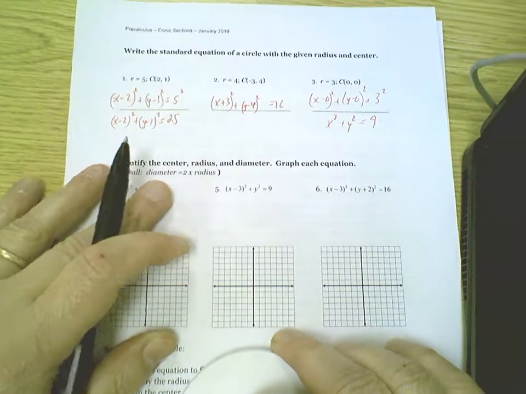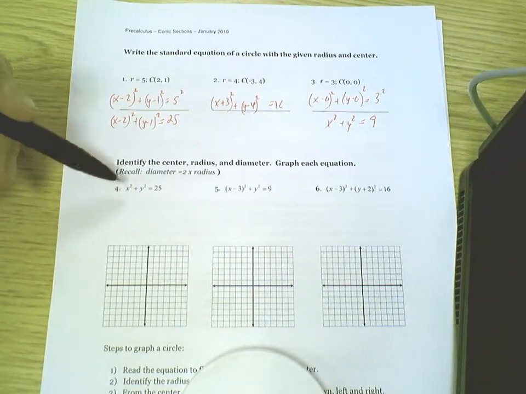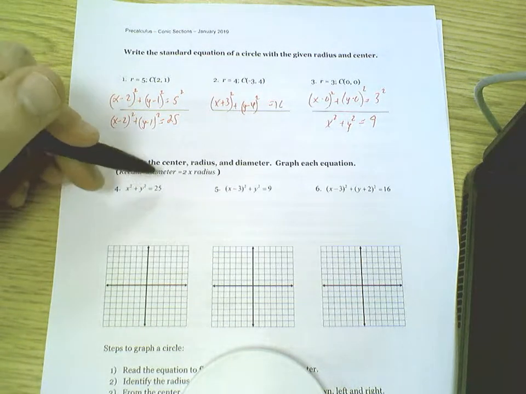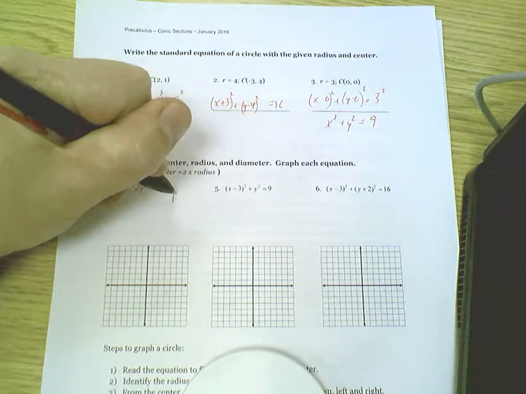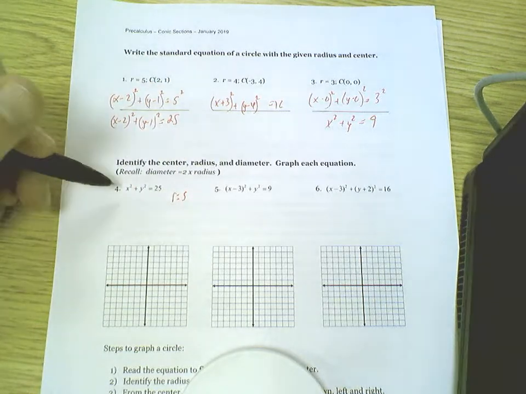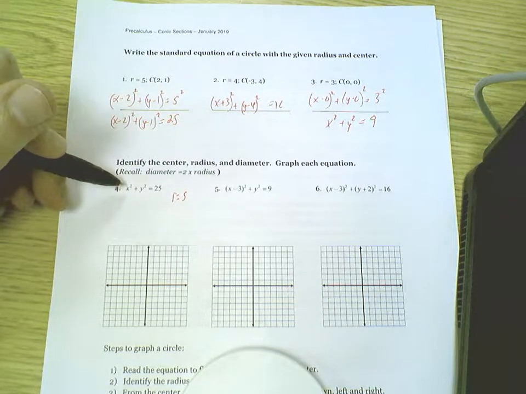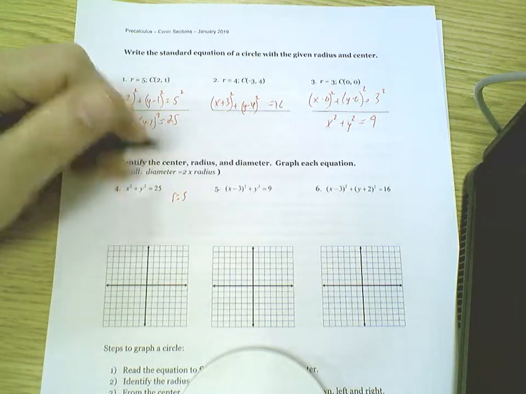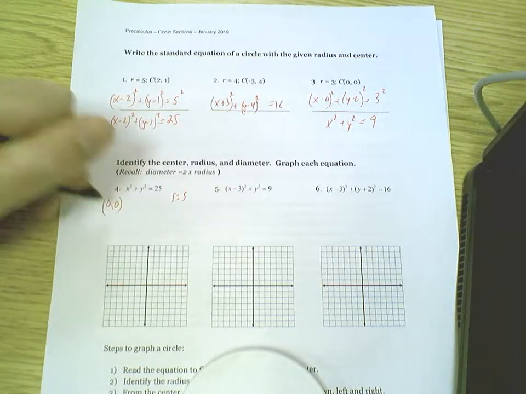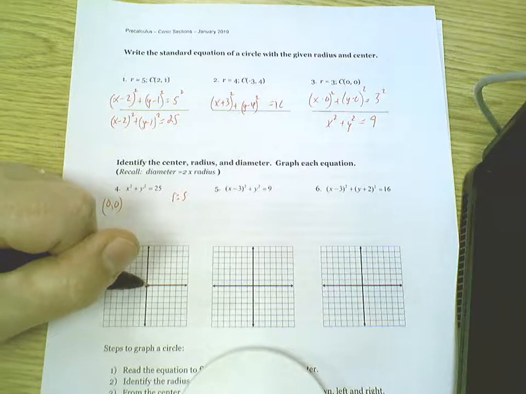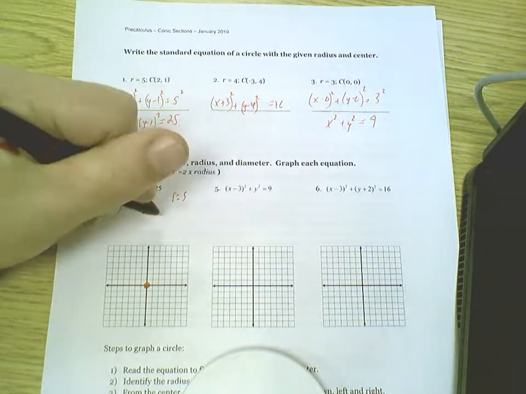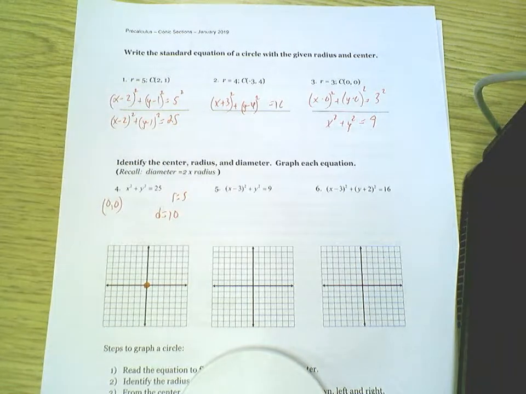Diameter equals 2r. x² + y² = 25. x² + y² = r². I know that my r is equal to 5. Do I see any x minus something, y minus something? I don't. This is centered at 0, 0. So I have a circle with a center of 0, 0, which has a radius of 5, a diameter of 2 times 5 equals 10.